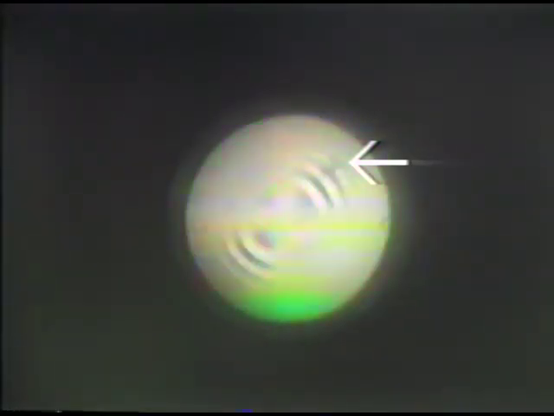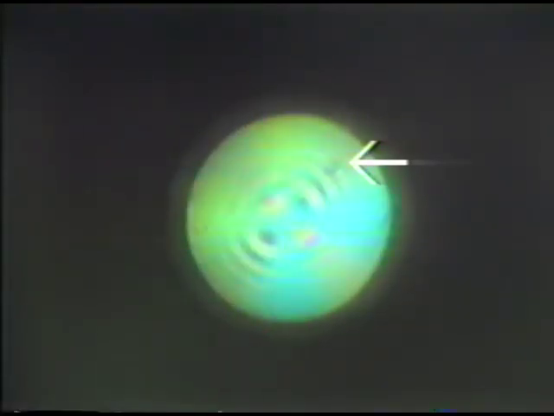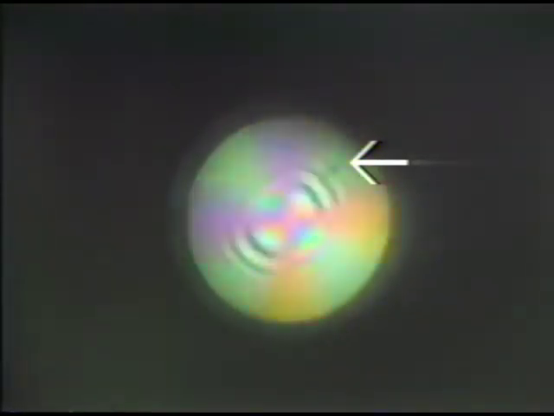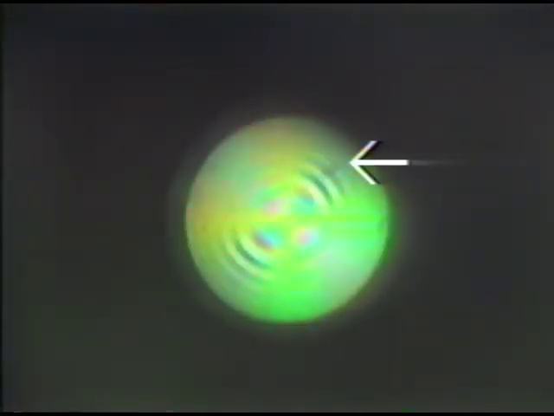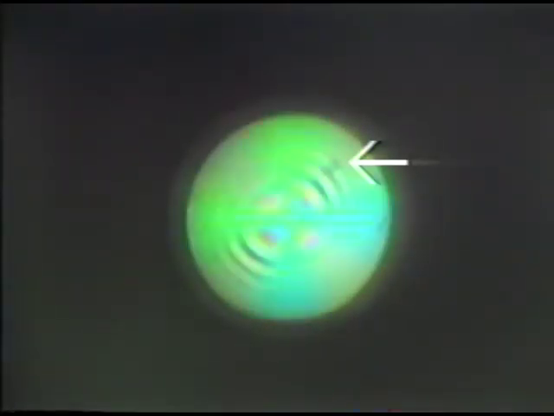And you can see that as I insert the wedge, as I'm doing now, the colors move away from the center of the northeast quadrant. That is, the color curves expand. The color curves expand in the northeast quadrant, they contract in the northwest quadrant. So now I'm inserting the quartz wedge, and you can see the expansion of colors in the northeast quadrant and the contraction in the northwest.